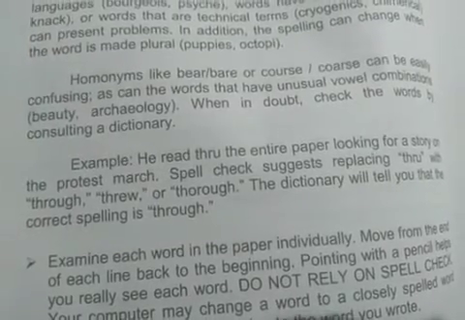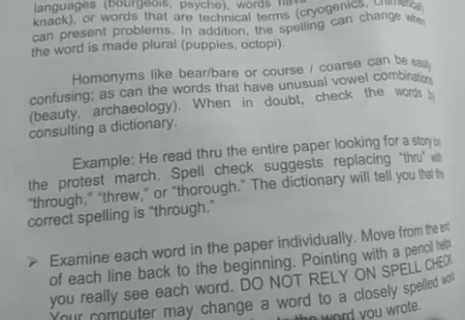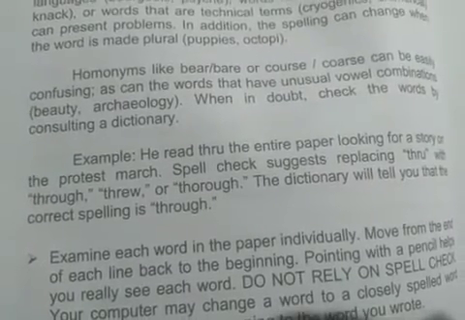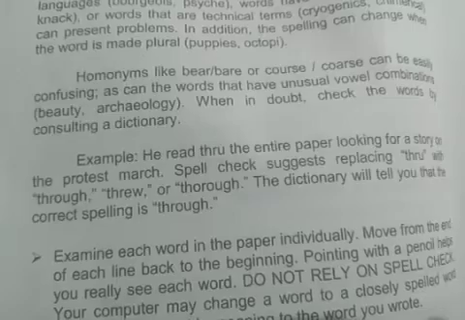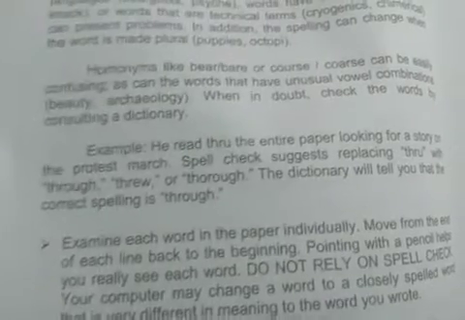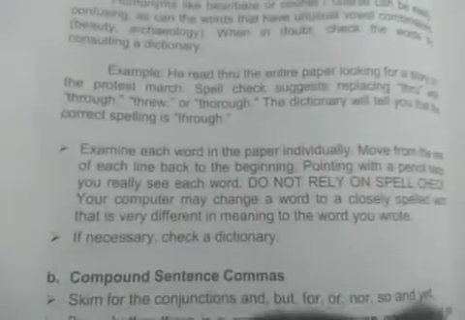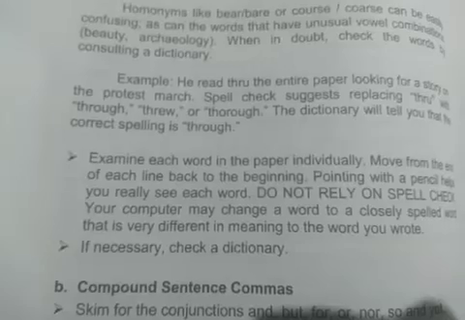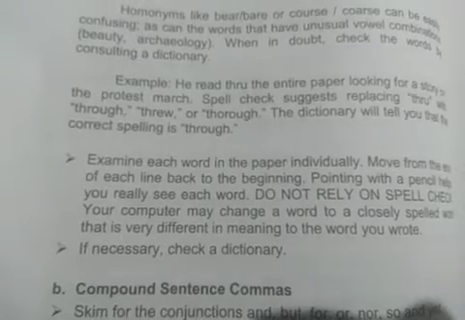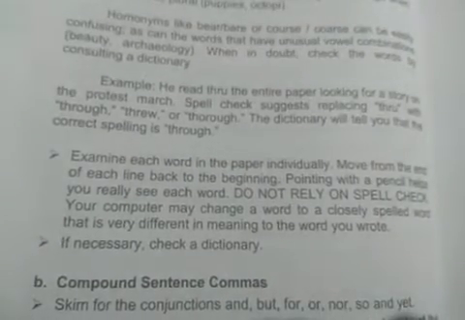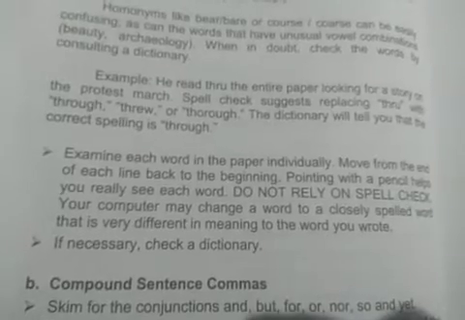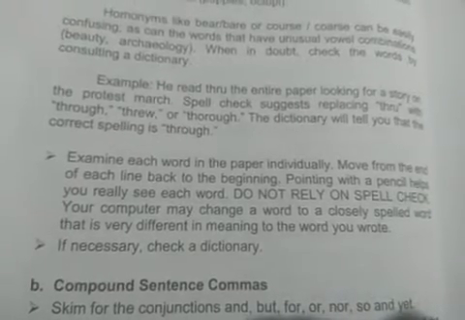In addition, the spelling can change when the word is made plural, as in puppies and octopi. Homonyms like beer and bear, or course and coarse, can be easily confused, as can words that have unusual vowel combinations, like beauty and archaeology. When in doubt, check the words by consulting the dictionary.